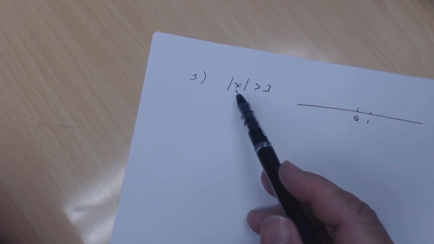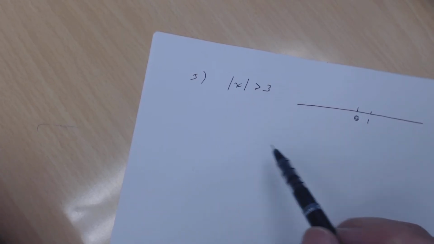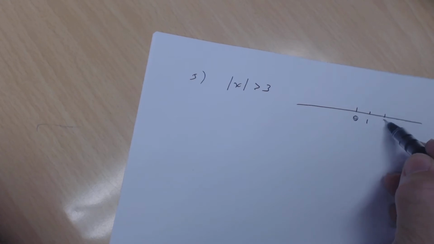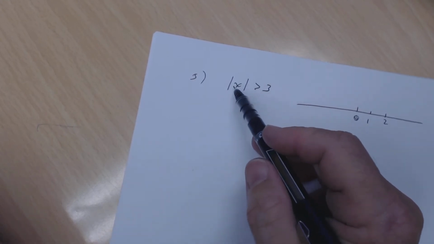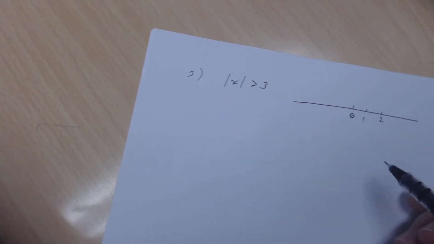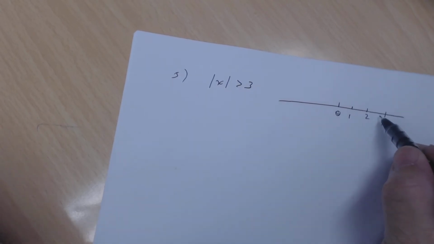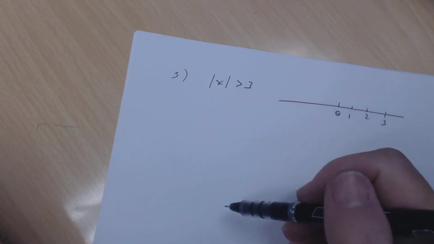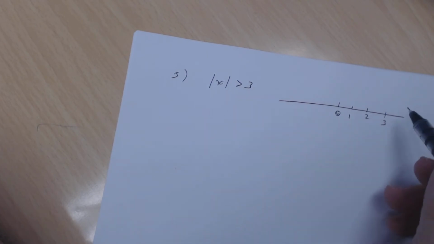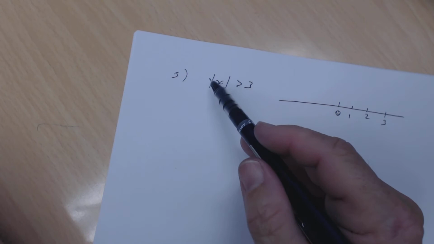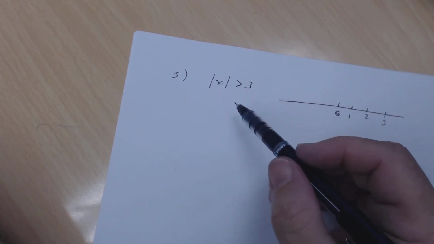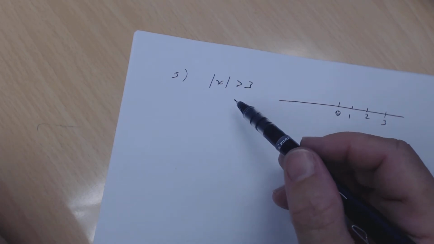Well, the absolute value of 1 is 1, but 1 is not bigger than 3. So no, I can't say that 1 is going to be a solution. What about 2? The absolute value of 2 is 2, but 2 is not bigger than 3. What about 2.5? The absolute value of 2.5 is 2.5, which is not bigger than 3. What about 3? The absolute value of 3 is 3, and 3 is not bigger than 3. 3 equals 3.